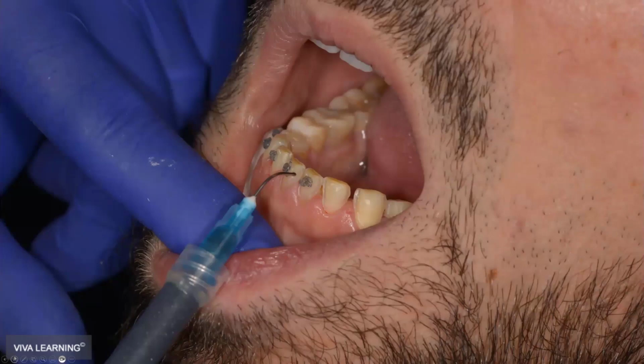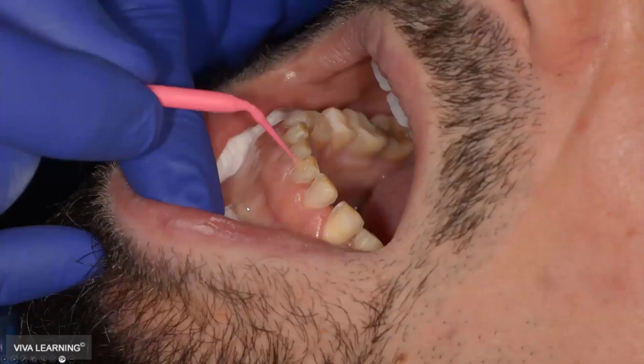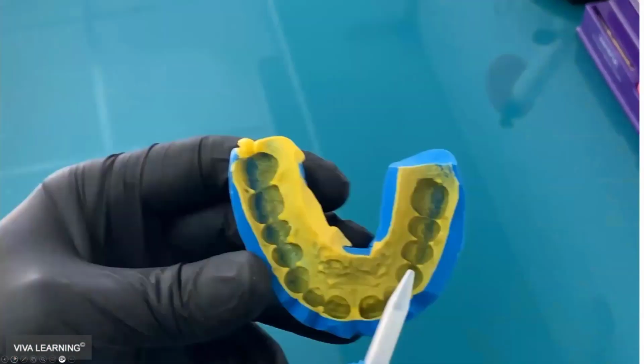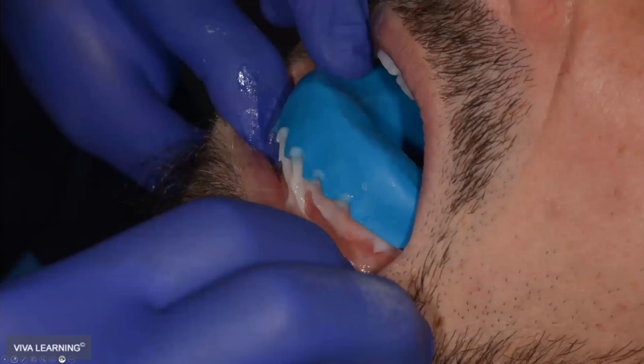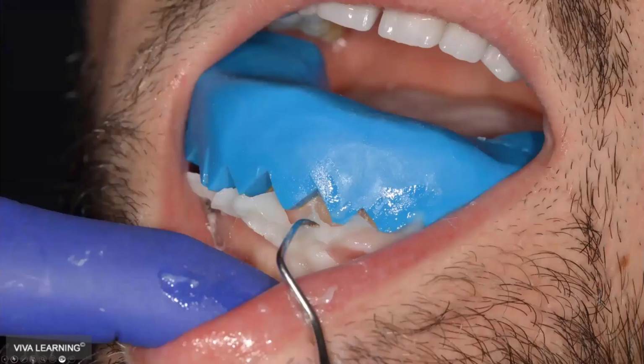And then at the bonding procedure, because usually it takes about 10 days for the final veneers to be ready, we decided to spot etch the teeth, and when we make the provisional veneers after the mock-up, I want them to be spot etched, just to be able to hold them in place as long as the dental technician is working on the case.